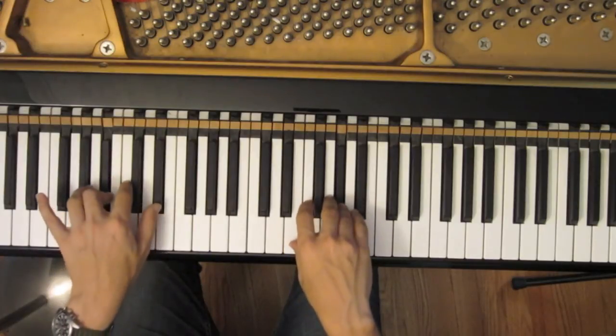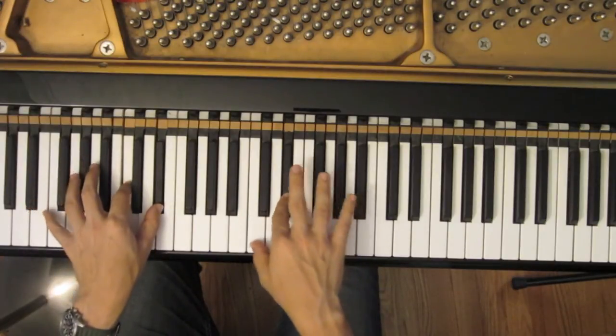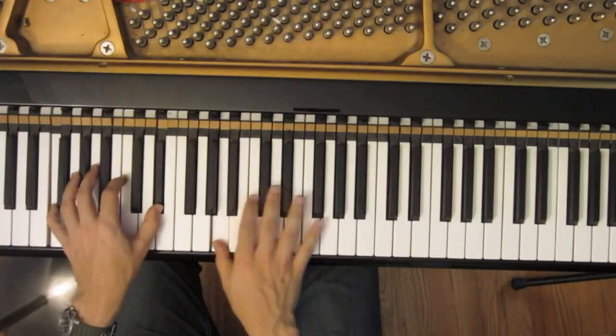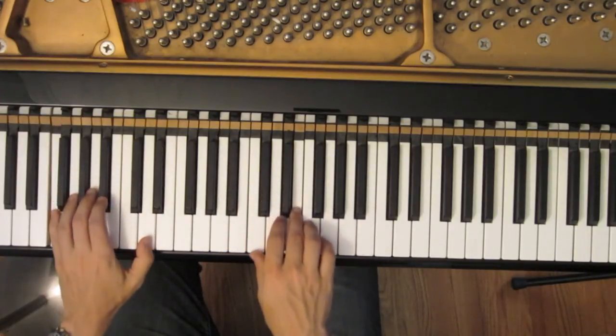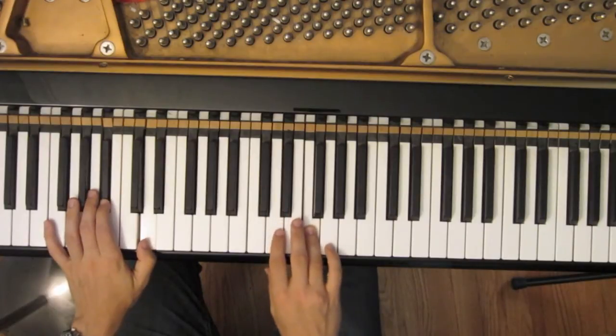Half step resolving to the 5th of our 2 chord, down the arpeggio, resolve to the 3rd, flat 9, flat 7, up a half step, resolve to the 5th of our major chord.